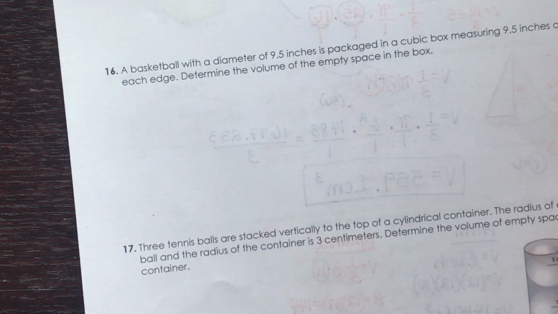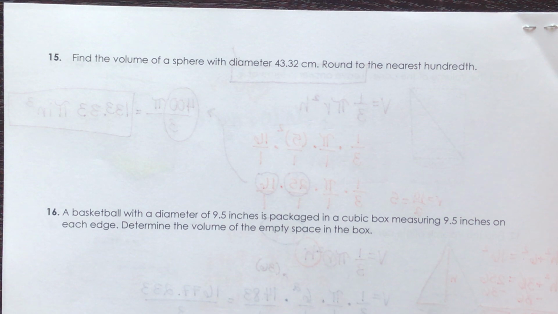All right, last 3 problems on the back here. Get my pens out of the way. All right. Find the volume of a sphere with a diameter of 43.32 centimeters. Round your answer to the nearest hundredth.